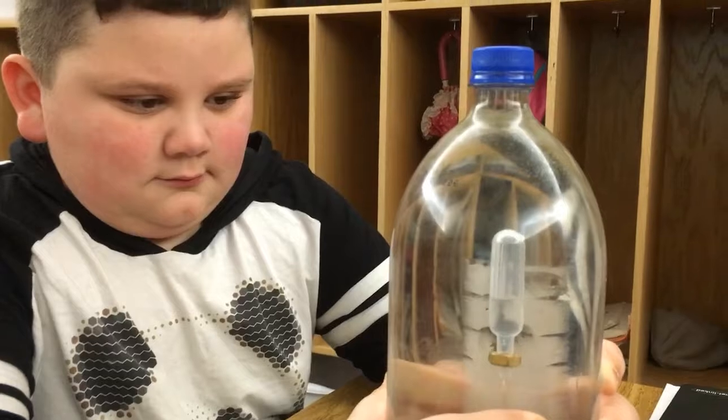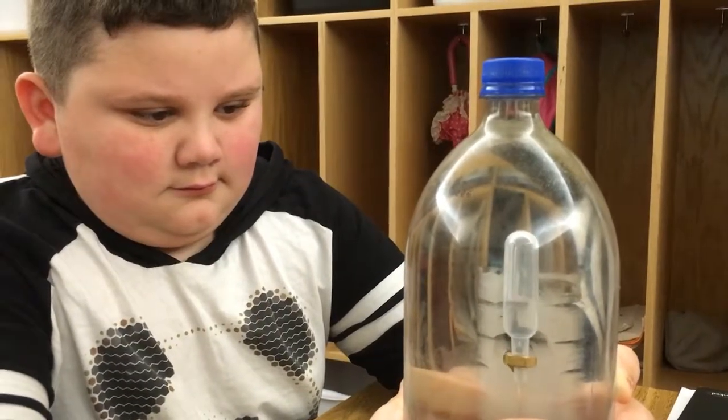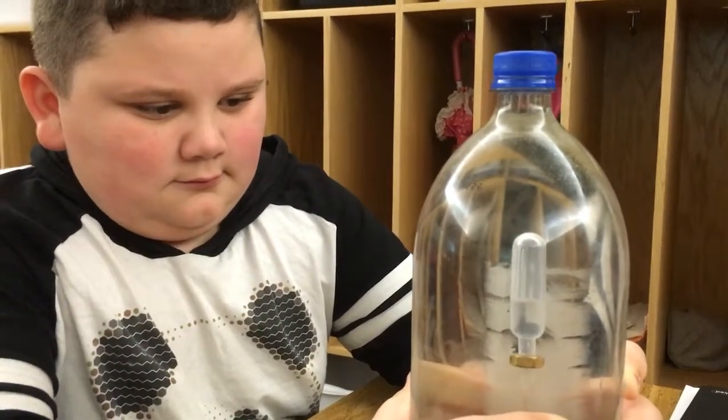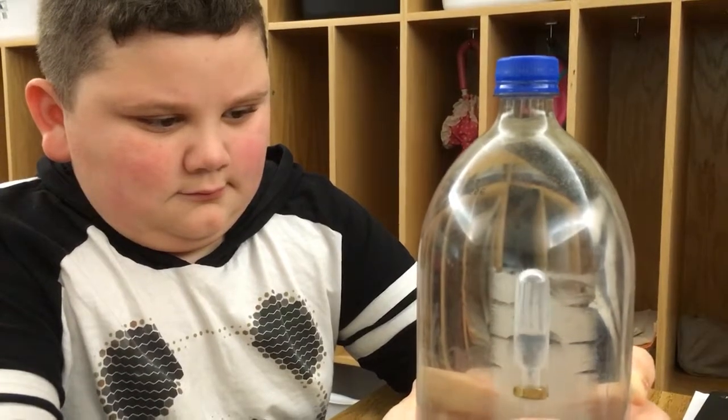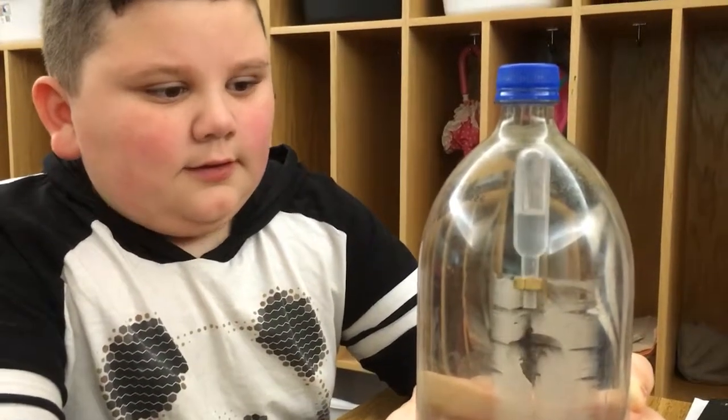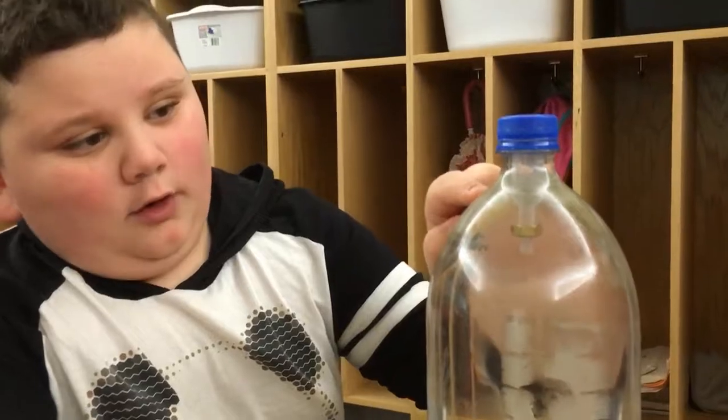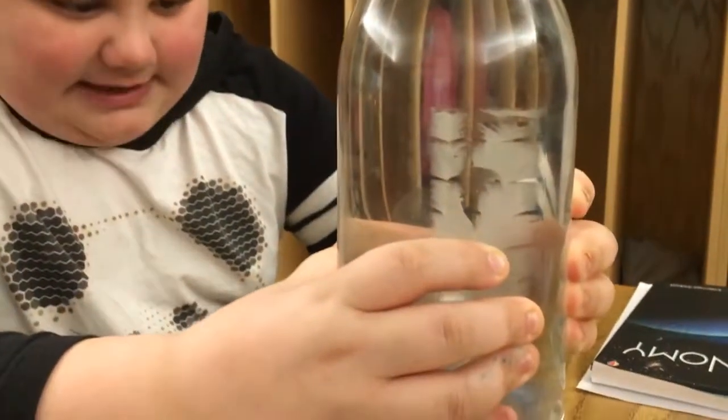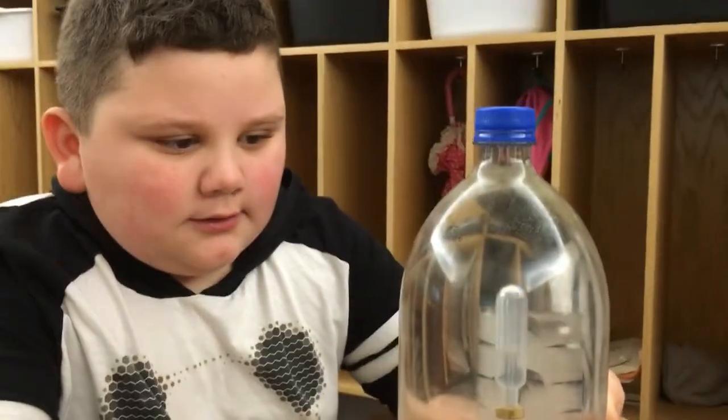Oh, that's cool. So when he squeezes the bottle, why does the dropper go down? Why does it go down? The reason it goes down is because the water keeps building up, and whenever it goes down, it makes it heavier. It does make it heavier.